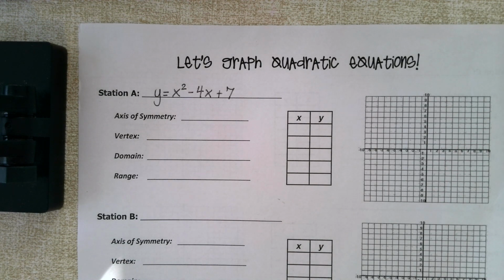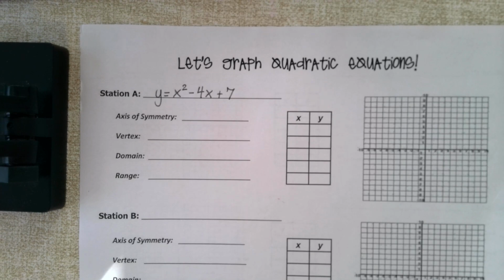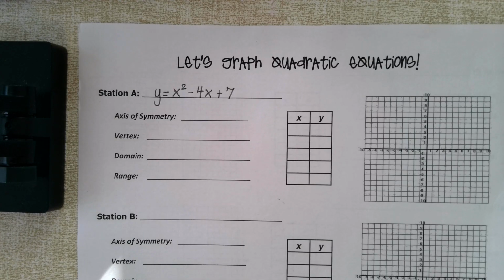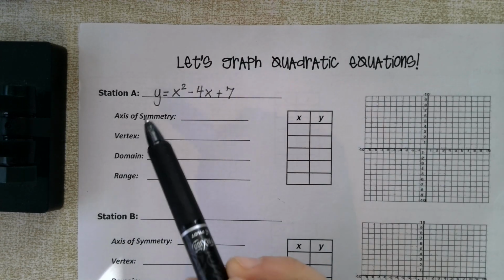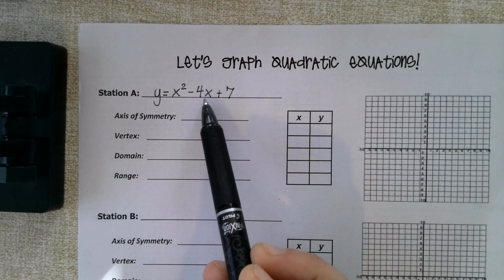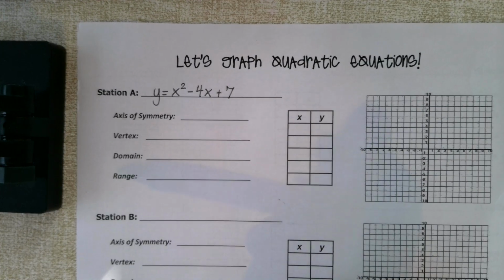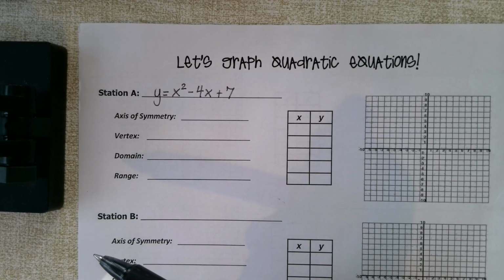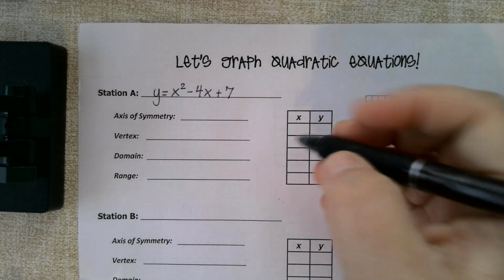So you should have watched the first video where I showed you how to put the equation for our first problem, station A, into Desmos. That's y equals x squared minus 4x plus 7. And that should have given you not only a picture of the graph, but also points. I'm going to use those points to fill in my table.